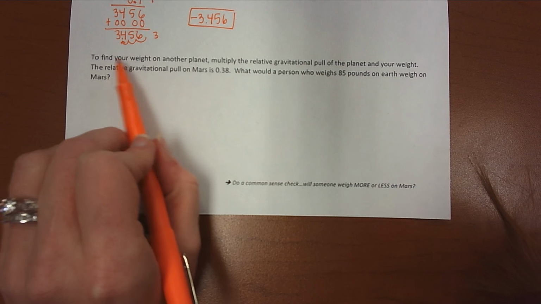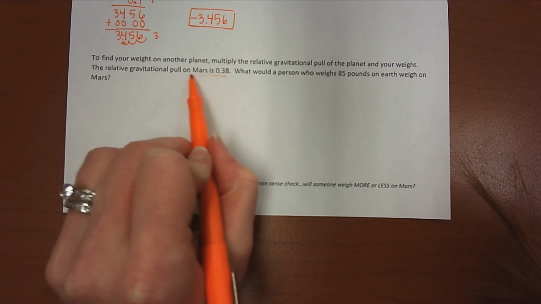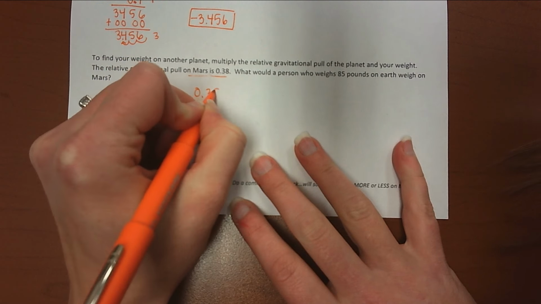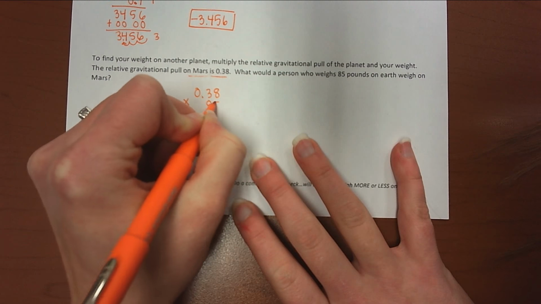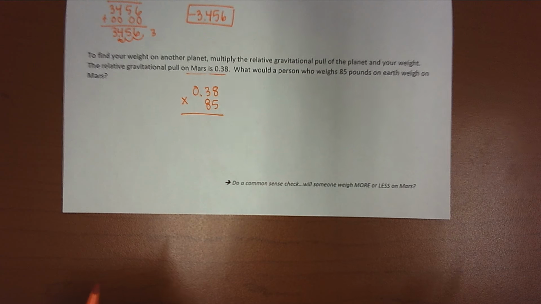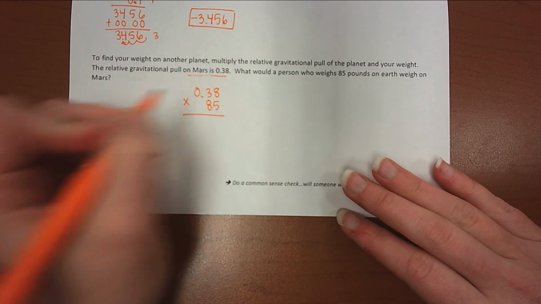And so it says again, to find your weight on another planet, multiply the relative gravitational pull. So here's our pull, 0.38, and your weight, so times your weight, so times 85, because we're trying to find this person, 85 on Earth. And so when I multiply decimals, I'm going to ignore the decimal to start.